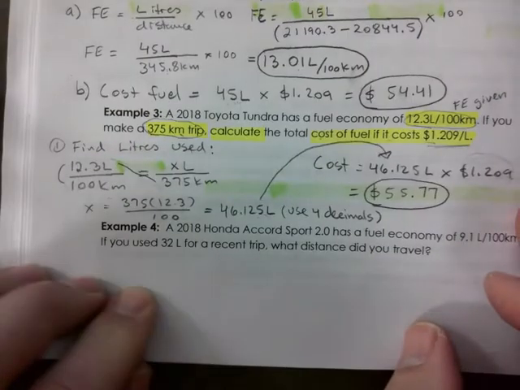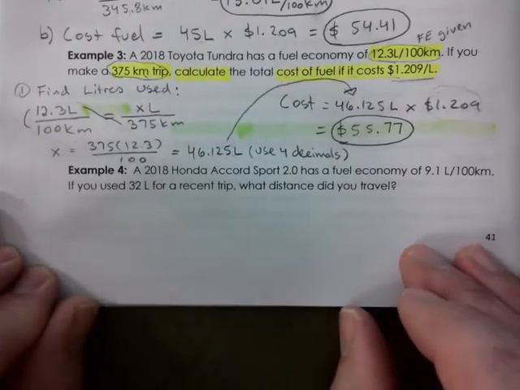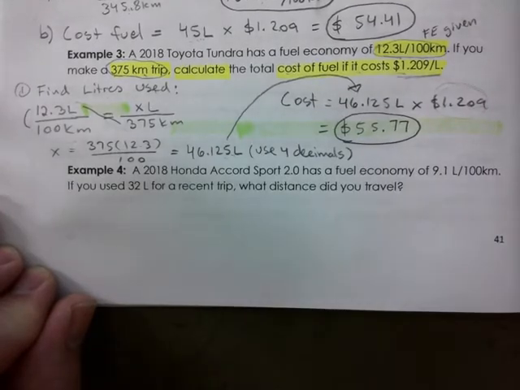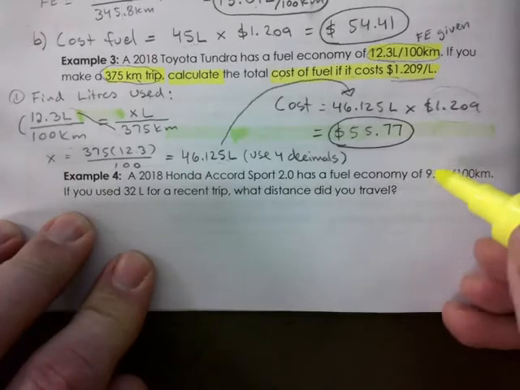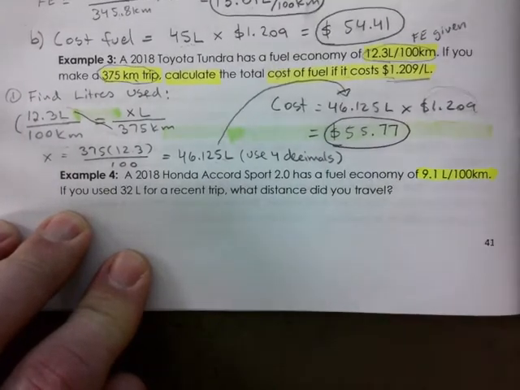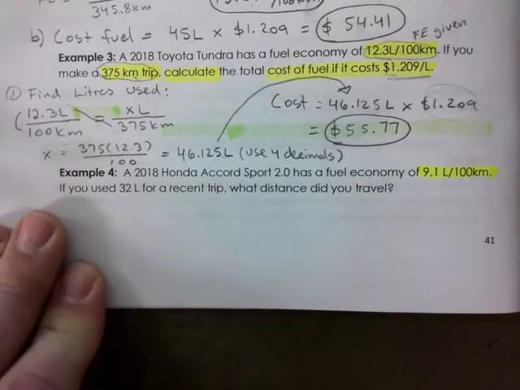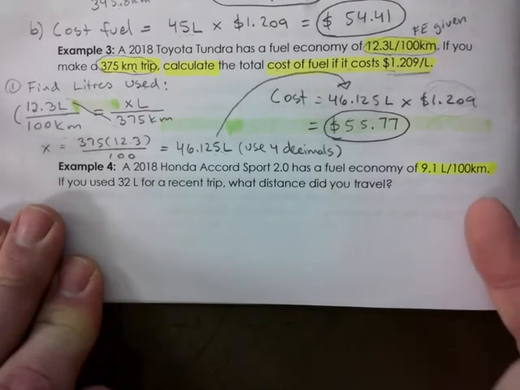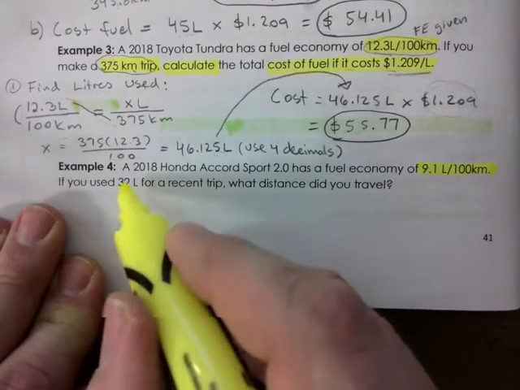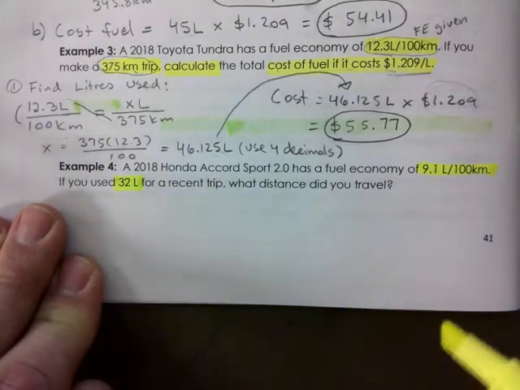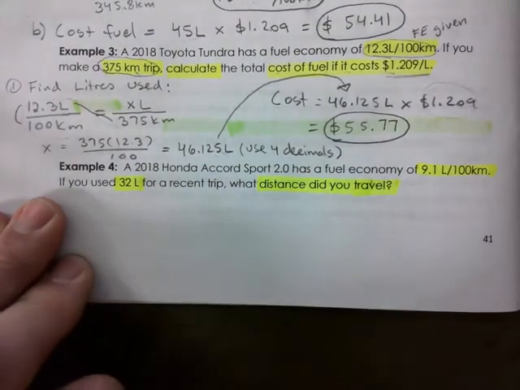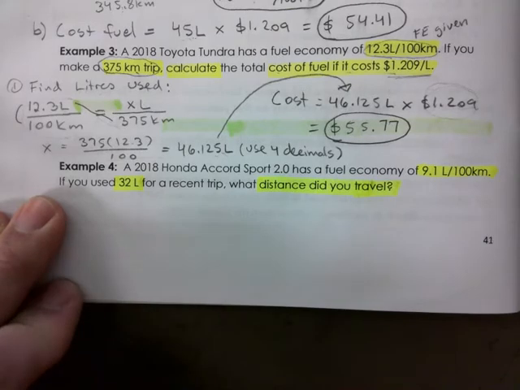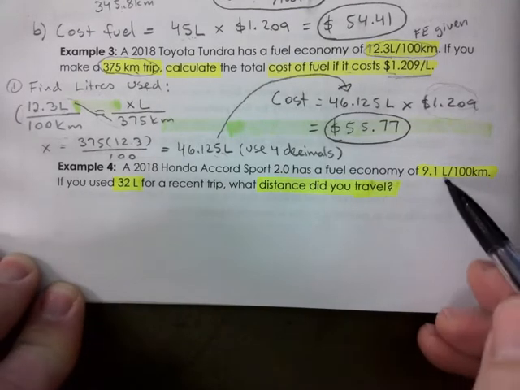Let's do example 4 before we move on. Example 4 is a Toyota, Honda, right? The fuel economy is 9.1 liters per 100 kilometers. We're going to write that as a fraction in a bit. If you use 32 liters for a trip, what is the distance you traveled? What's the distance you could travel on that many liters?